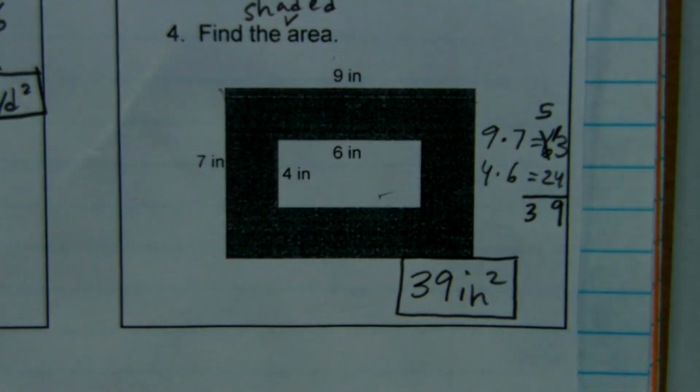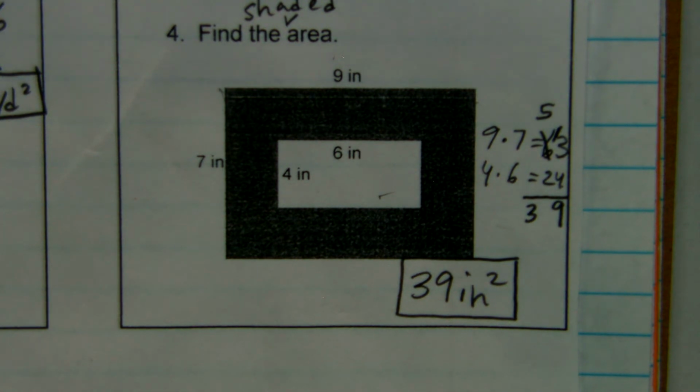So it's the same idea. They just took the hole out of the middle. So when they ask for the shaded area, you're just going to take away the area of the little hole.